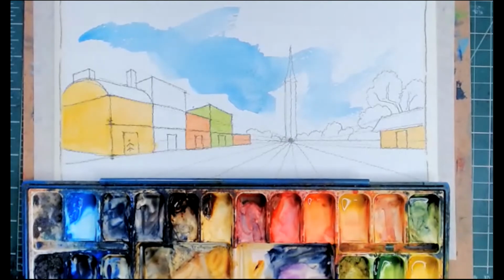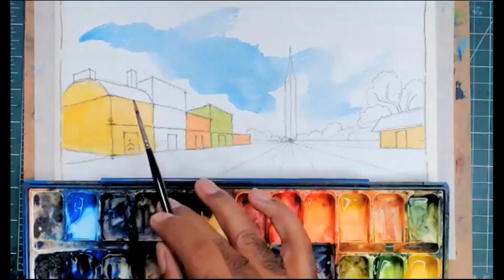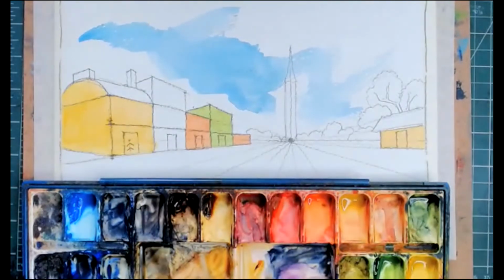Okay, then I'm going to take a small round brush and fill the roof with a terracotta color. So how do you get terracotta color? Red and a little bit of brown. I'm taking some red, and I'm going to add dark brown. Dark brown and red, you get terracotta color.